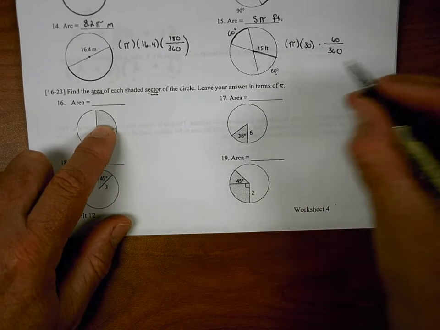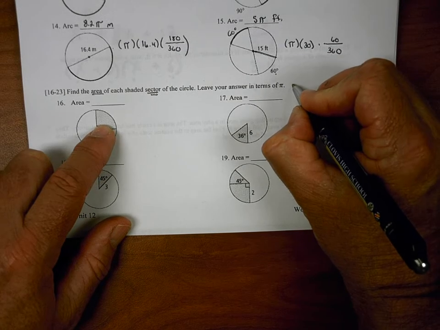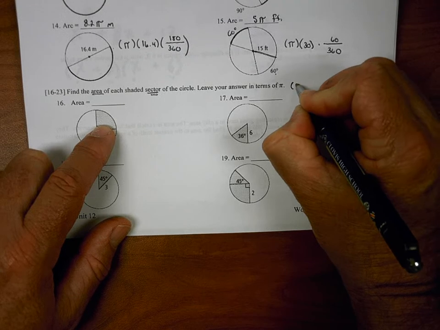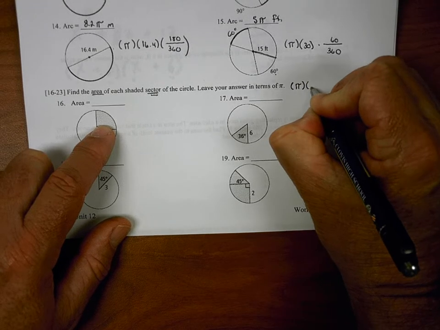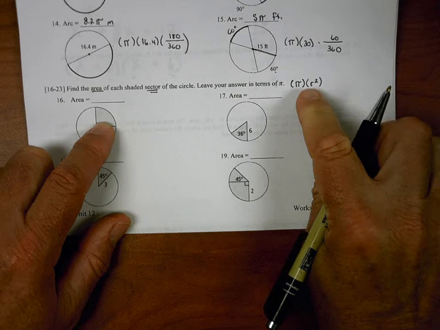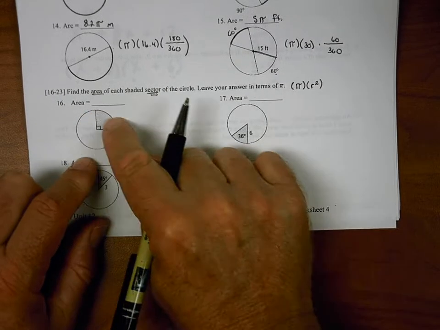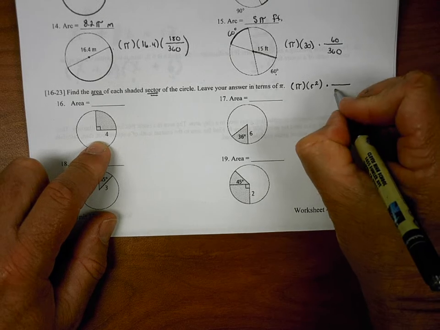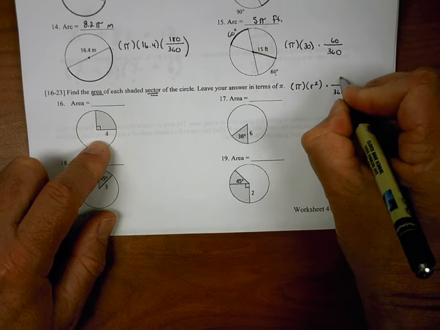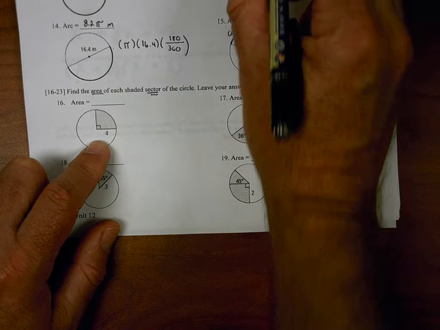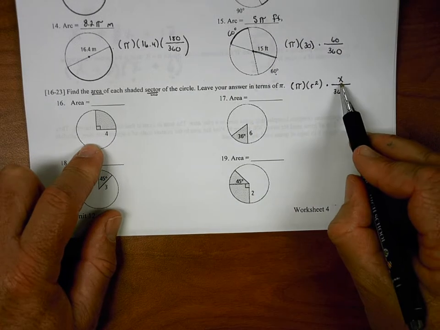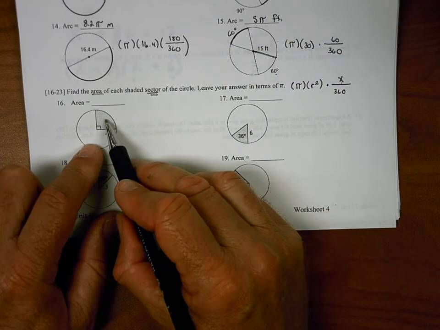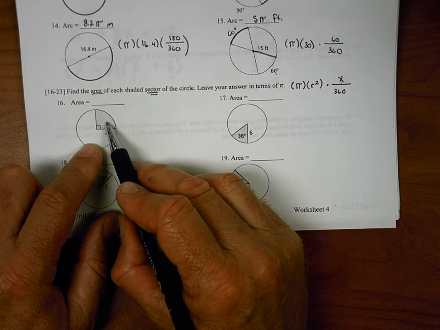So how do we do that? There is a specific formula, and the formula that you can use is pi times the radius squared. That formula right there actually would give you the area of the entire circle. But then we need to find just a fraction of the circle, so we're going to multiply it by the fraction x over 360. And just like in the previous formula for arc length, x would stand for how many degrees the shaded part is.